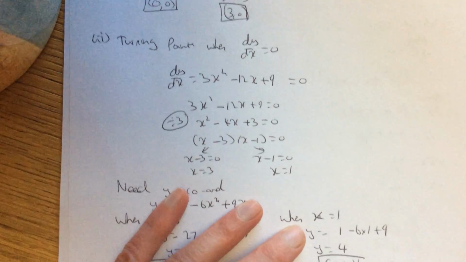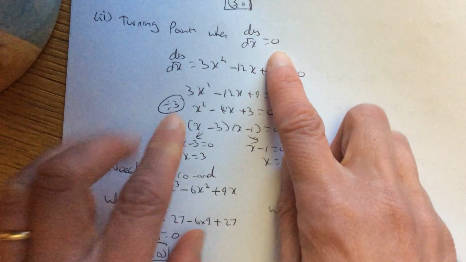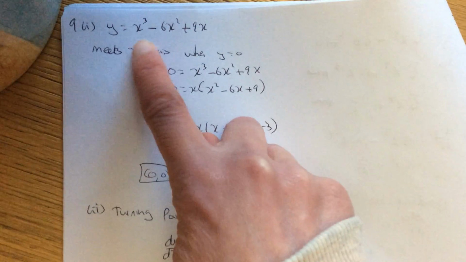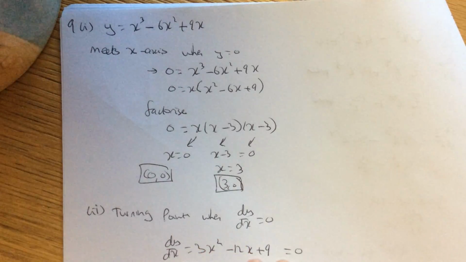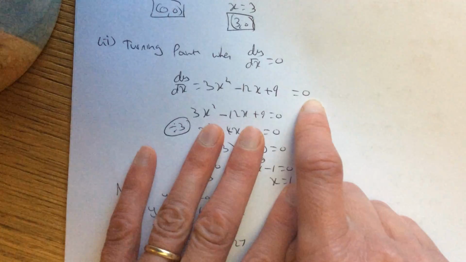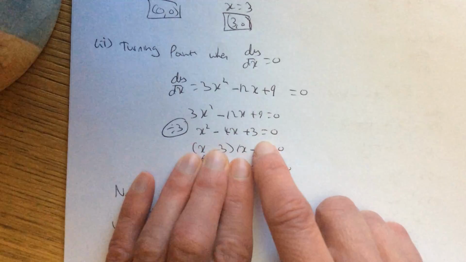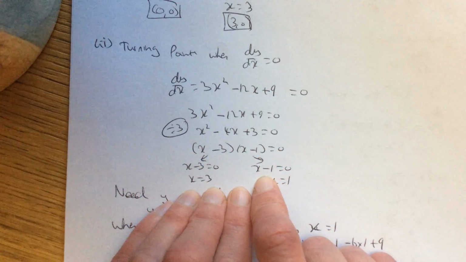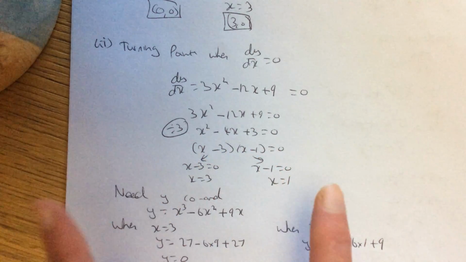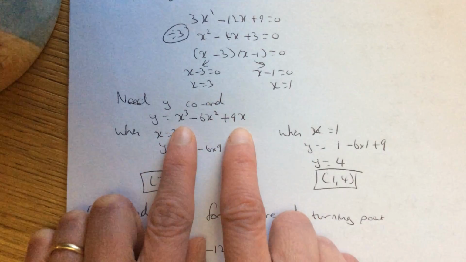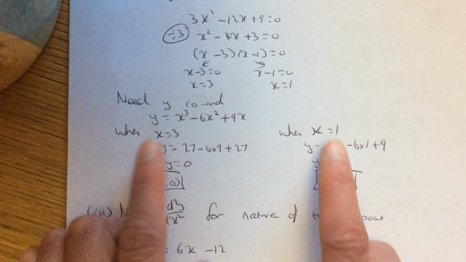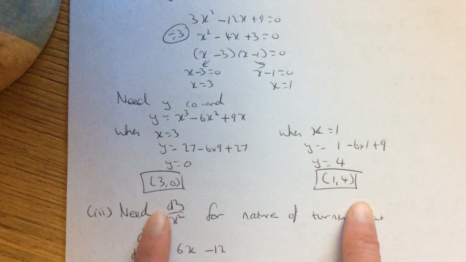Okay, next one, turning points. The turning point is when your dy by dx equals 0. So find where you have your y, differentiate it to get dy by dx, and put it equal to 0. Divide everything here by 3. You can either factorise or use the formula. It's easy enough to factorise, put each bit equal to 0. You've got your x point. You need to have your y coordinates, so take your x point and stick it into the y. So that's me putting the 2 x points into the y to get the y coordinates.